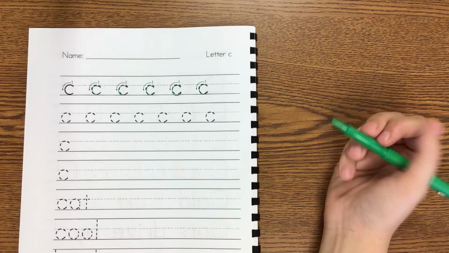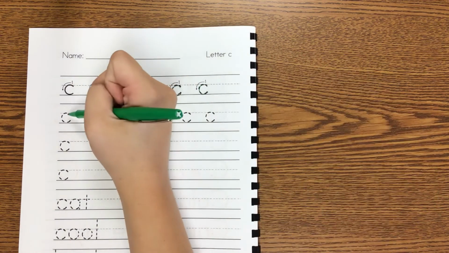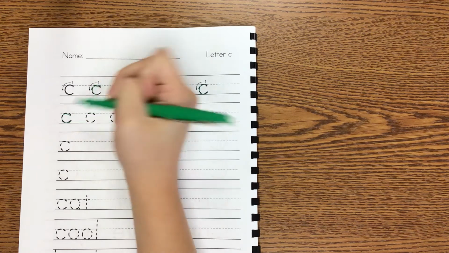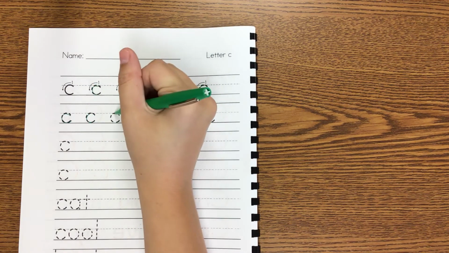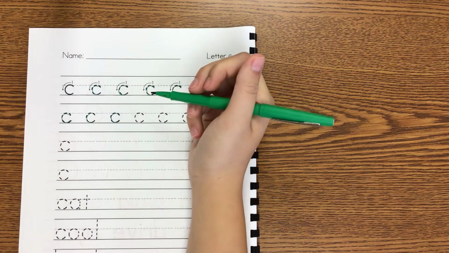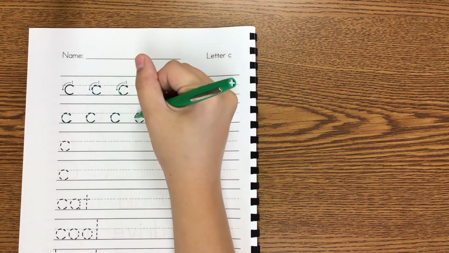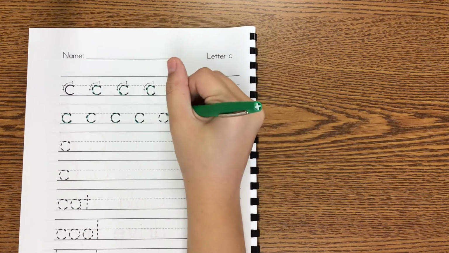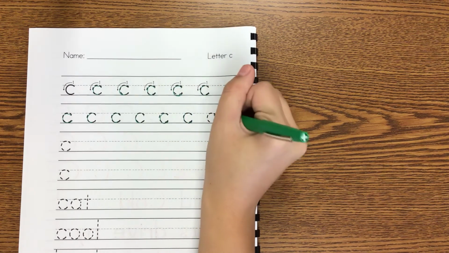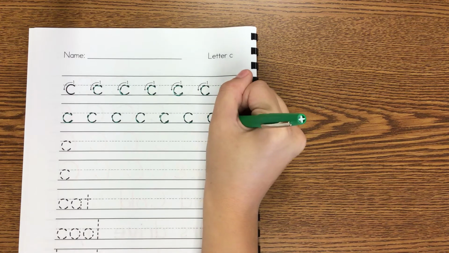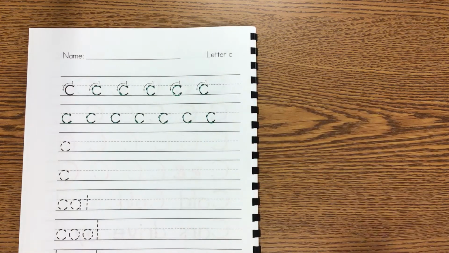Now let's trace row number 2. Make your ball, but take a bite out of the cookie. Almost like we're making a circle, but we don't connect all the dots. Take your time, it's okay. If you make a mistake, your lines need to be on the dotted lines.